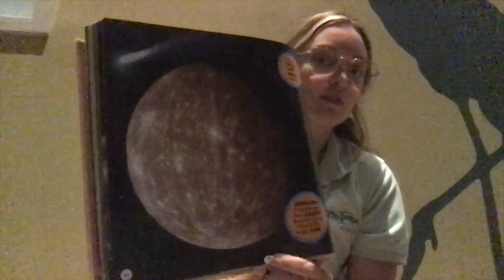Mercury. As you can see, it has real life graphics. This is a real picture of Mercury. Mercury is hard to see from Earth because it is too close to the bright Sun. Mercury does not have any moons.